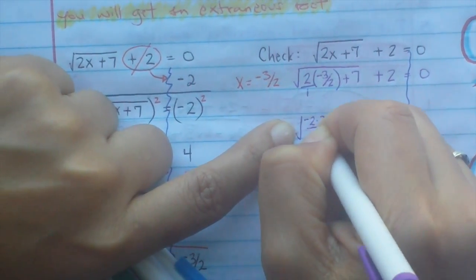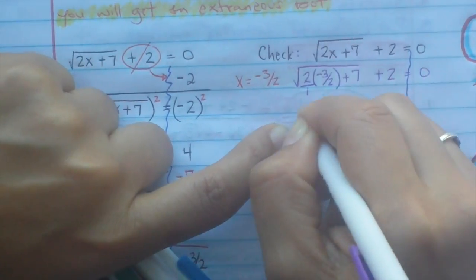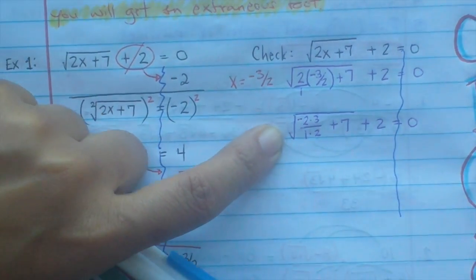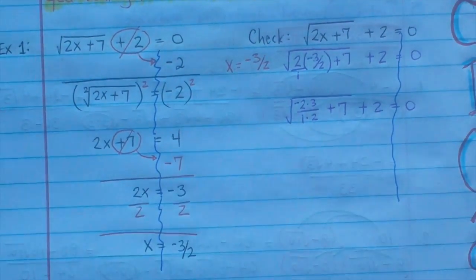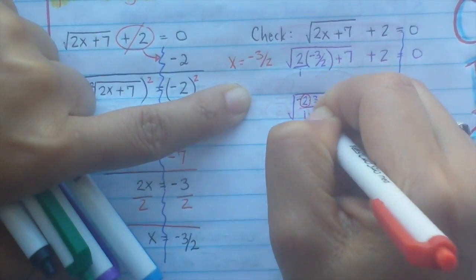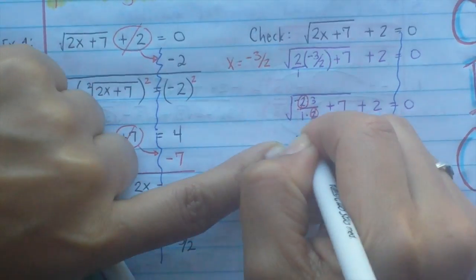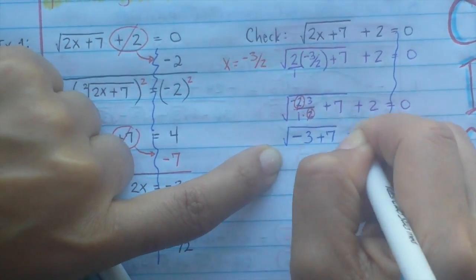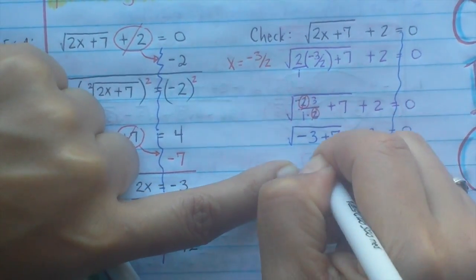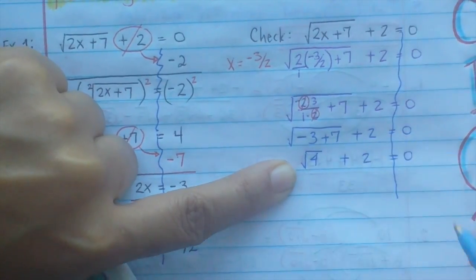And then remember, whatever you see on the top, if it's also on the bottom, you can just cross those out. So I can cross out a 2 on the top and a 2 on the bottom, and then I'm going to have -3 divided by 1, which is -3. So plus 7 plus 2 equals 0. So -3 plus 7 is 4. Square root of 4 plus 2 equals 0.